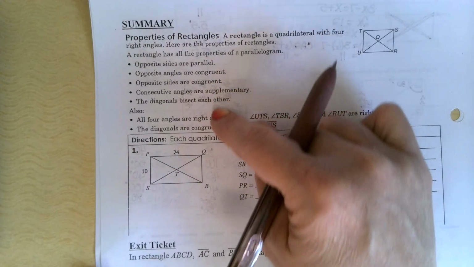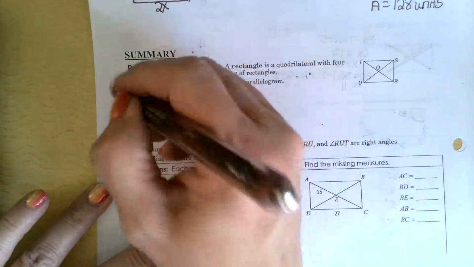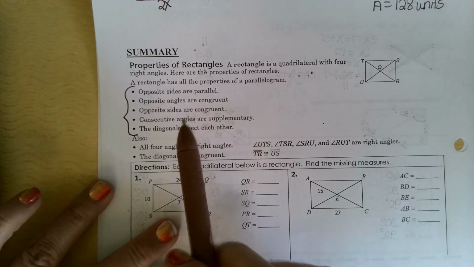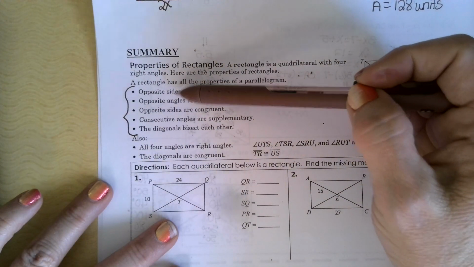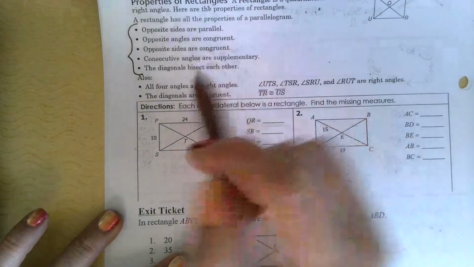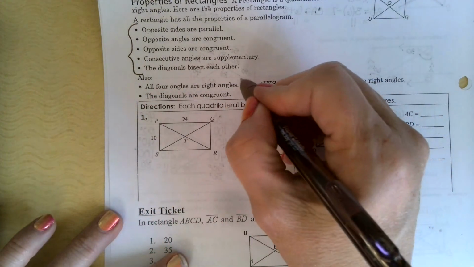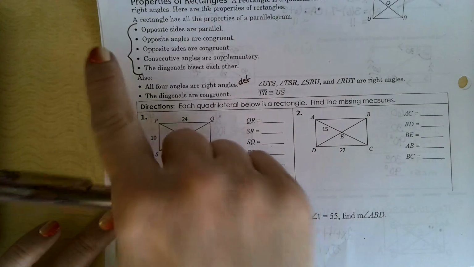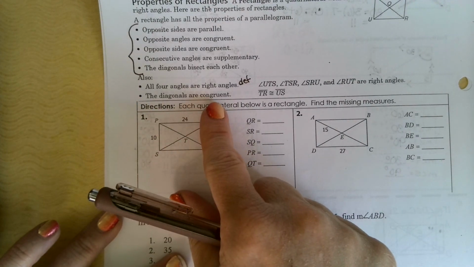This just goes over all the properties of the rectangle. Remember, these are the fabulous 5 that go with the parallelogram: 2 about the sides, 2 about the angles, 1 about the diagonals. These are the new properties where a rectangle, this is the actual definition, has 4 right angles, and then remember that the diagonals are congruent.